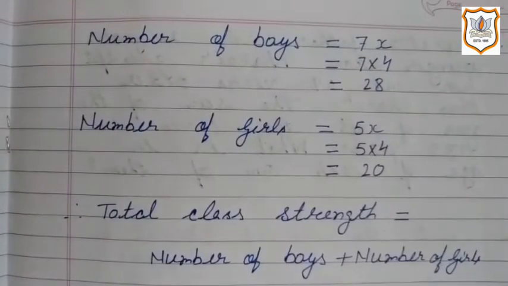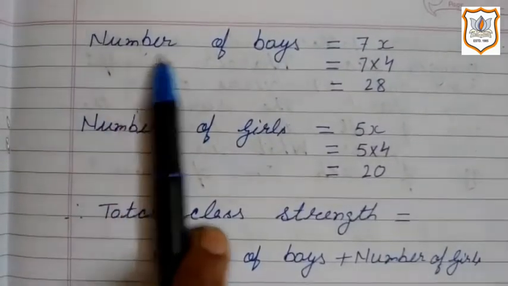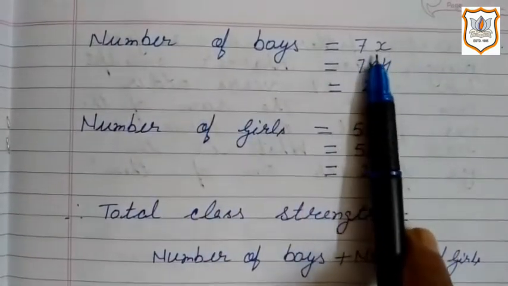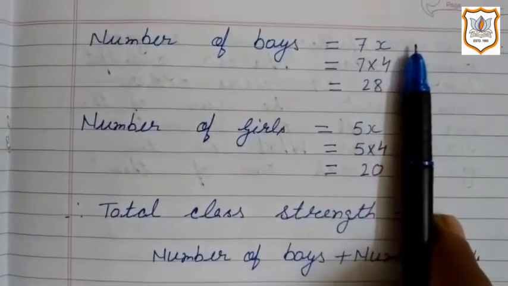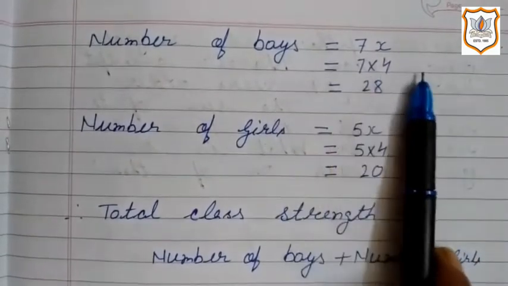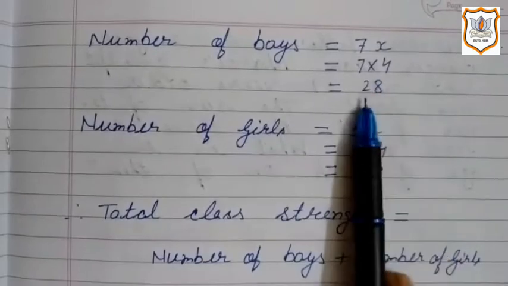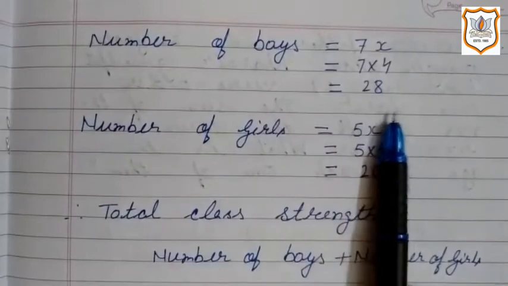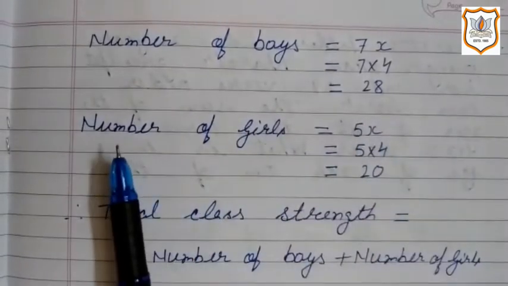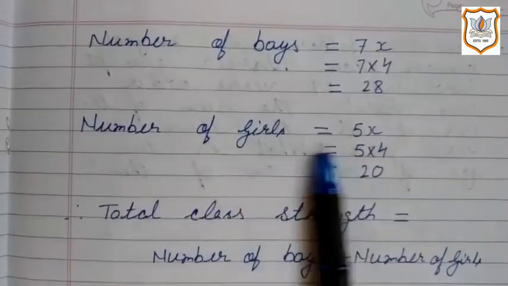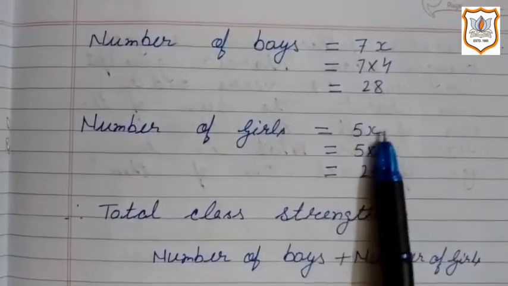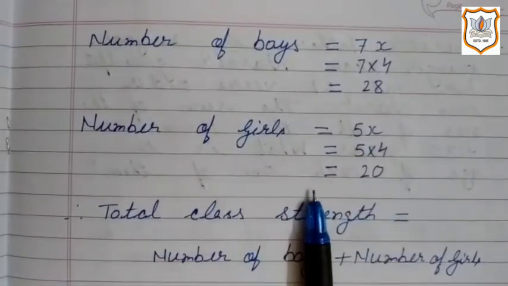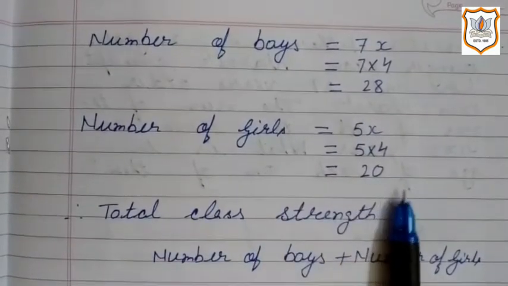After finding the value of x, now we find the number of boys. The number of boys is 7x. So we put the value of x as 4. So 7 multiply 4, 7 fours are 28. So the number of boys is 28. In the same way we find the number of girls. The number of girls is equal to 5x. We put the value of x, and 5 fours are 20. So the number of girls is 20.